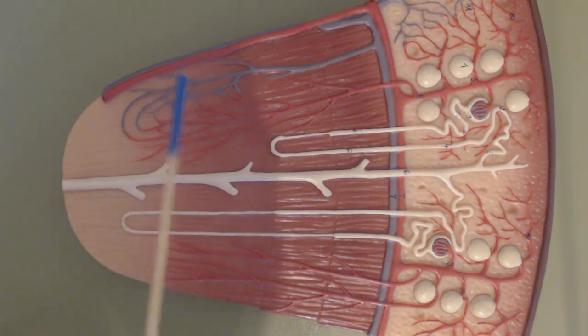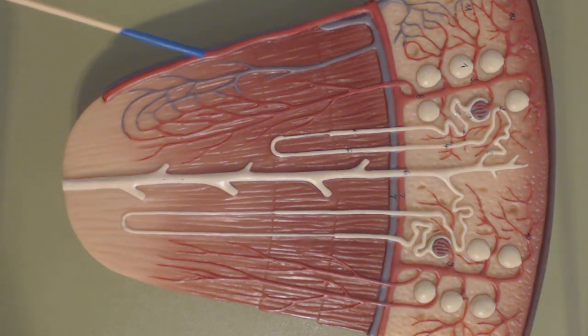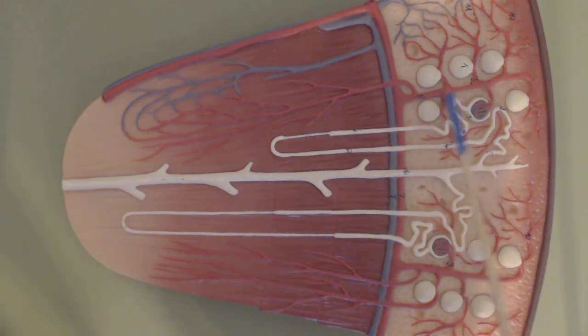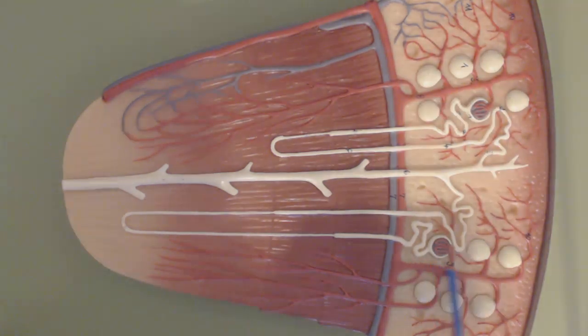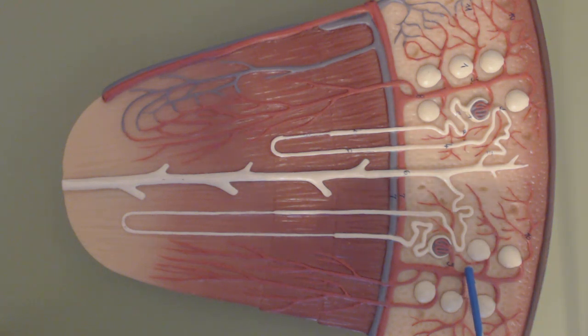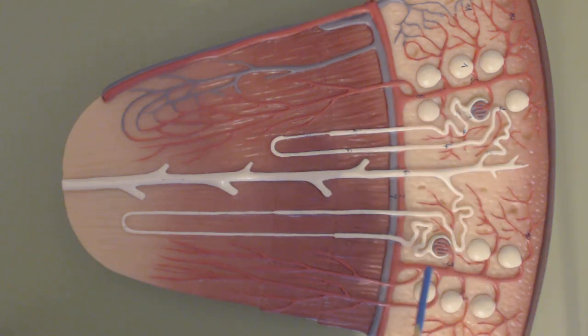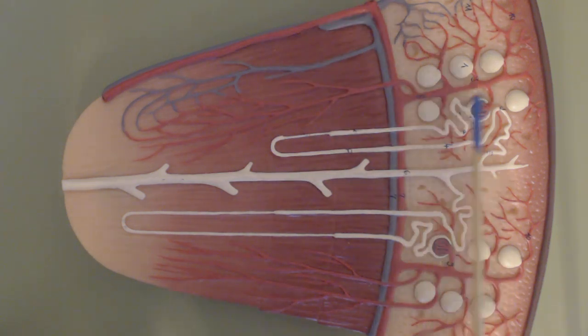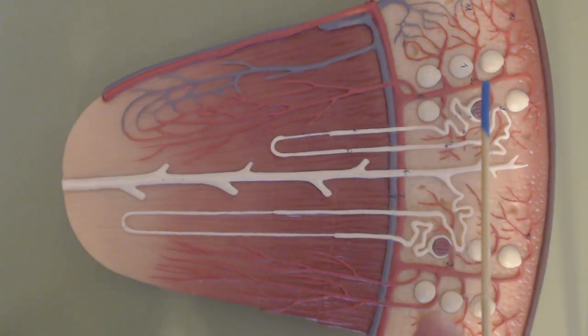Let's go through the blood vessels next. Interlobar artery and vein, arcuate artery and vein. We have 2 cortical radiate arteries. From the cortical radiate arteries come off the afferent arterioles. So all the main branches you see coming off the cortical radiate arteries here are afferent arterioles, and on this branch we see more afferent arterioles here.